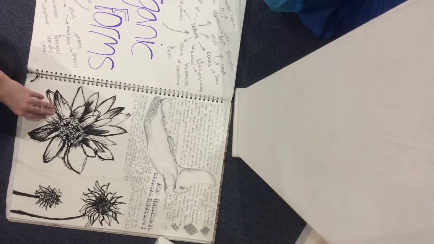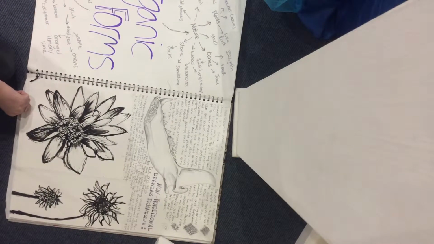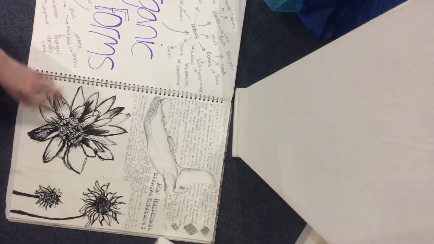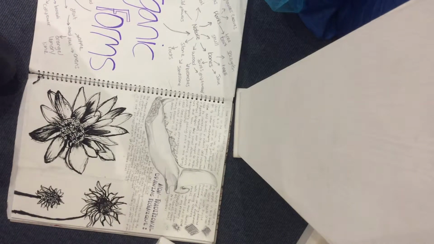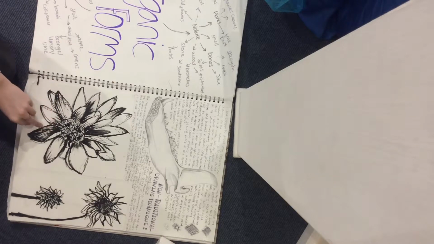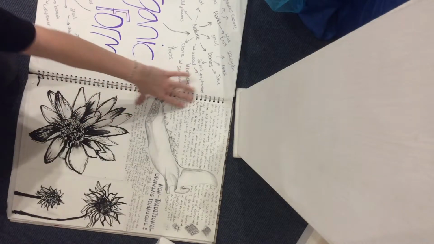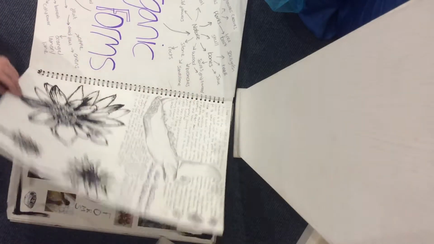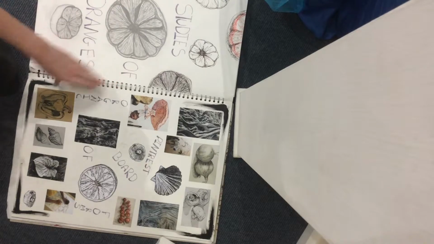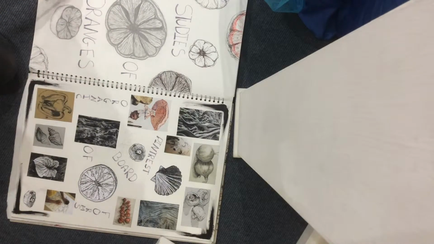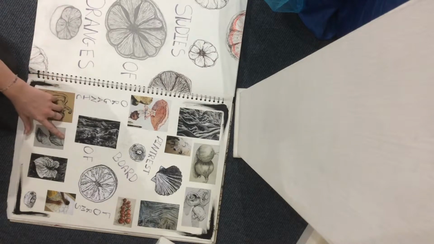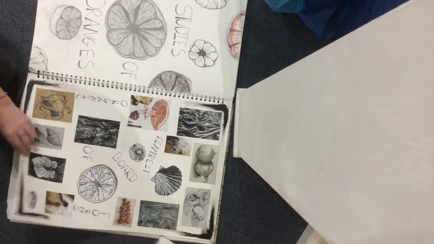Then we moved on to our organic forms part of the project, so our independent part, and I did a mind map of all the things that I could look at when studying organic forms. I then wrote a little bit about why I've chosen it and some drawings as well. From my subject of organic forms, I then went on to do some studies of some fruit and made a Pinterest board of some images that I thought were interesting on that theme.